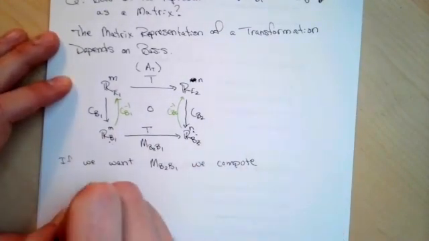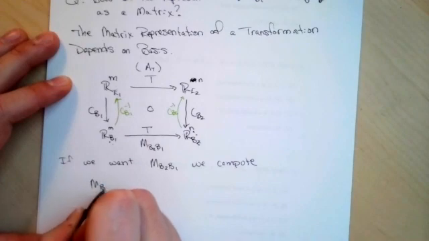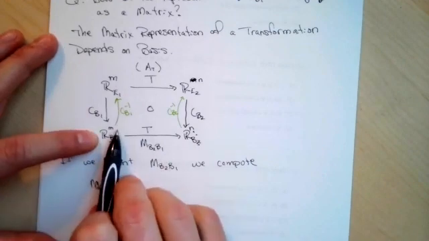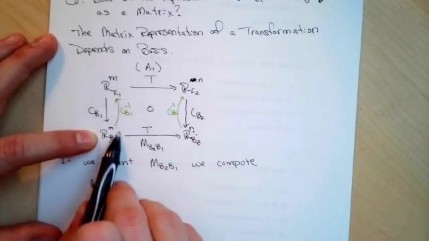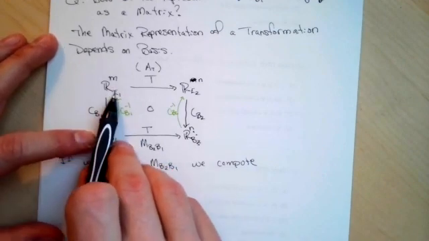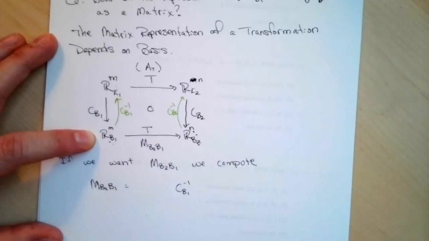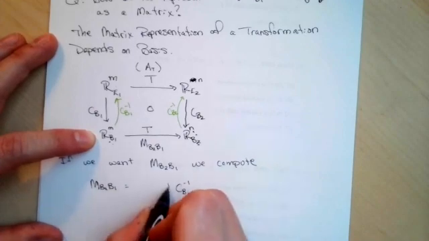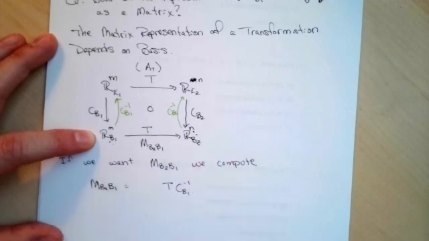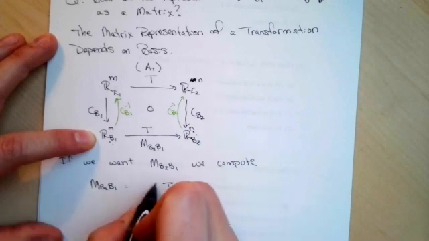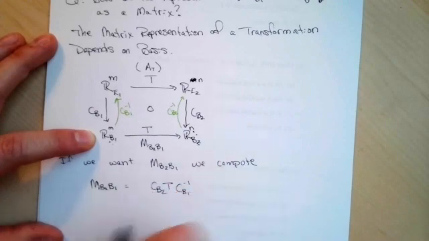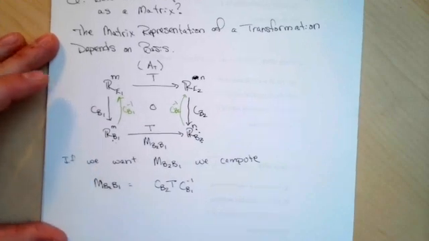So what do we want to compute? We first need to go backwards, right? Since we're starting here, we have to go back to basis E. So the first thing we're going to do is go back to our basis E. Then we're going to apply our transformation T. And then we're going to change the basis to B2.